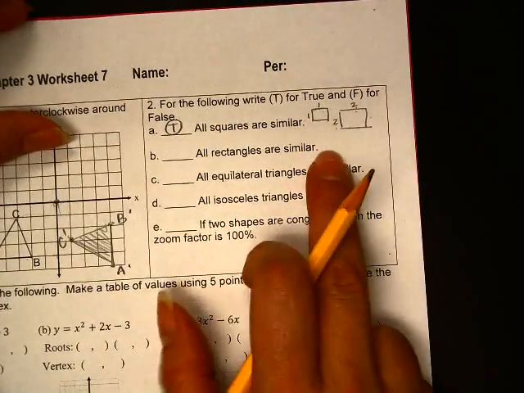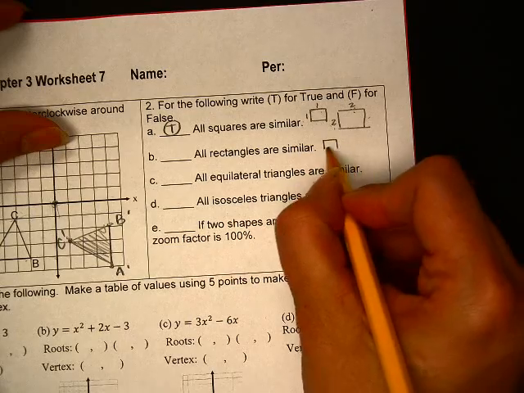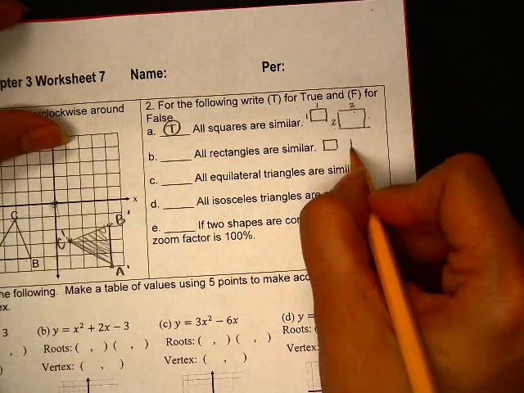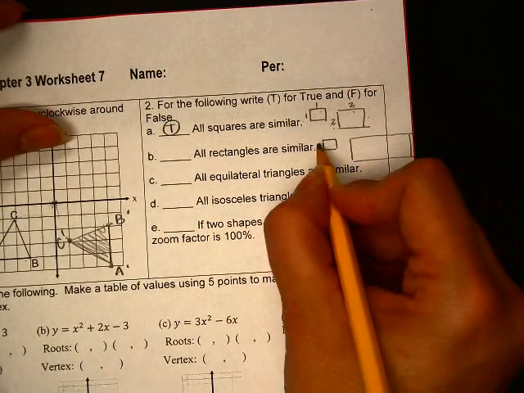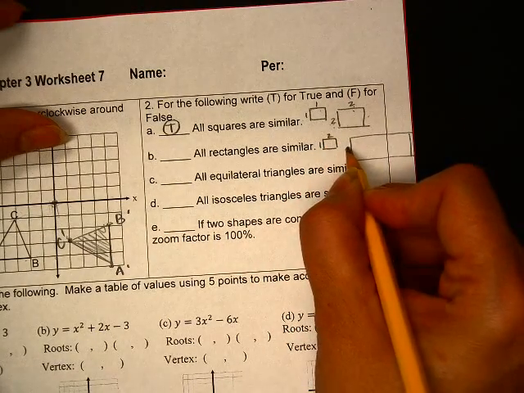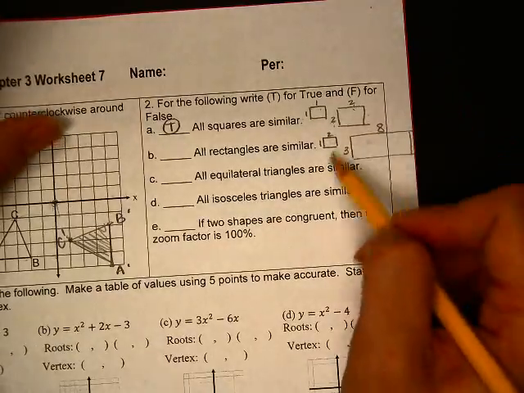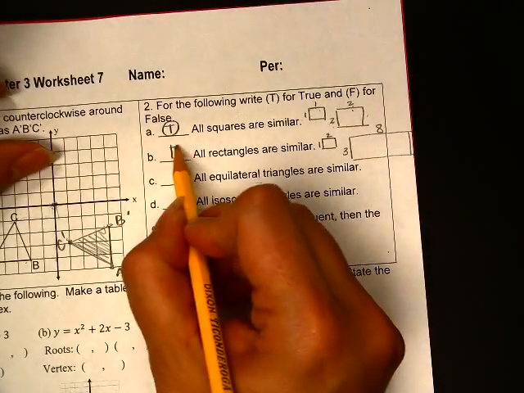Rectangles, on the other hand, not so true. Here is a counter example. I've got a rectangle and then a really, really long rectangle there. So all the angles are the same, but if this was like a 1 to 2 and this was like a 3 to 8, that would not be similar. So that is a false statement.